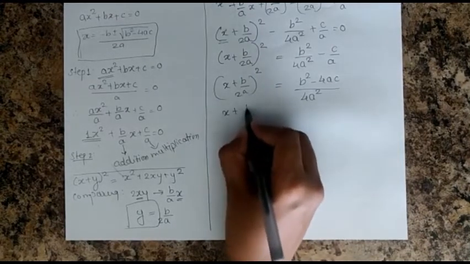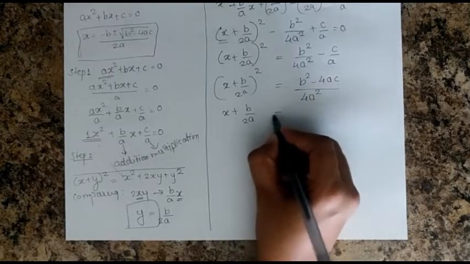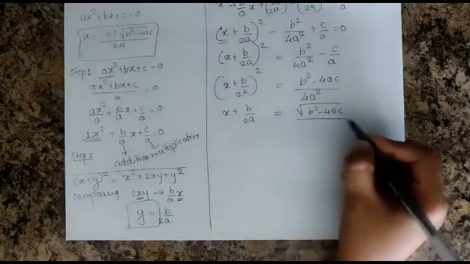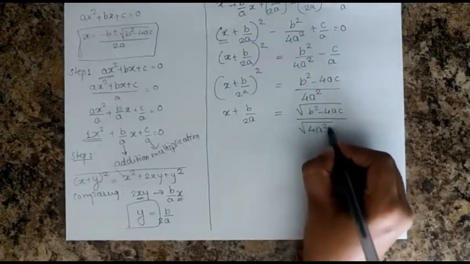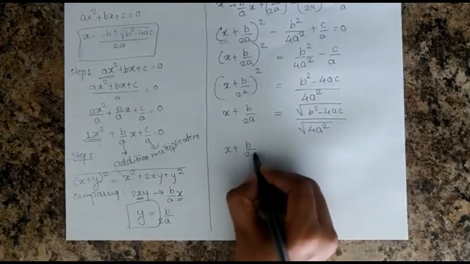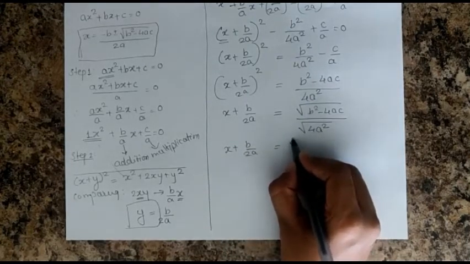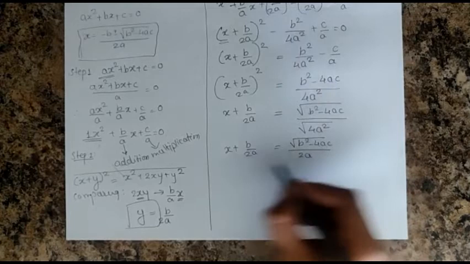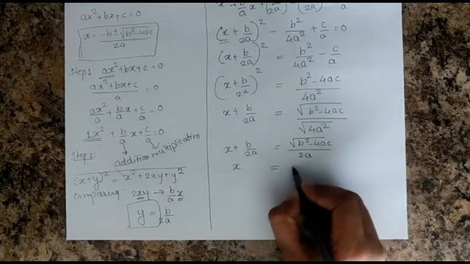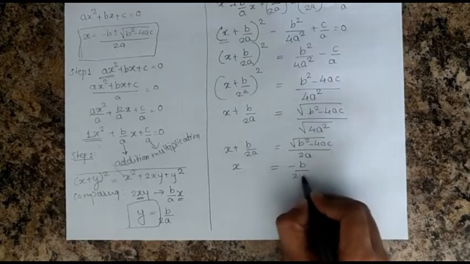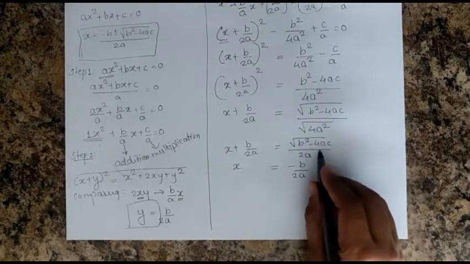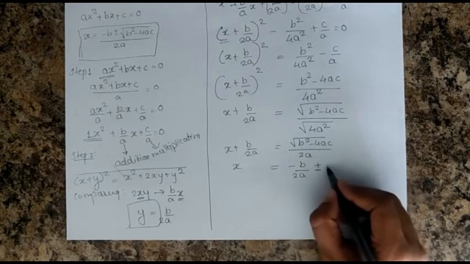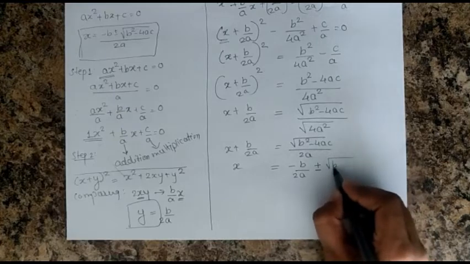Now let's find the square root. Square and square root will get cancelled, and here it will become under square b square minus 4ac upon square root of 4a square. So it becomes x plus b upon 2a equal to b square minus 4ac square root upon 2a. Therefore, we get the value of x equal to minus b upon 2a. So when we find the square root, it could be positive as well as negative. For an example, square root of 4 can be plus or minus 2.